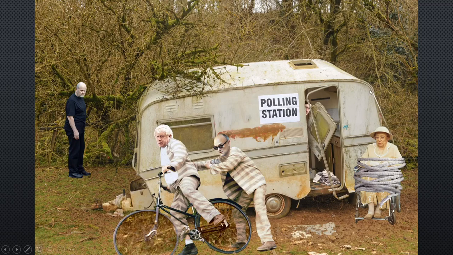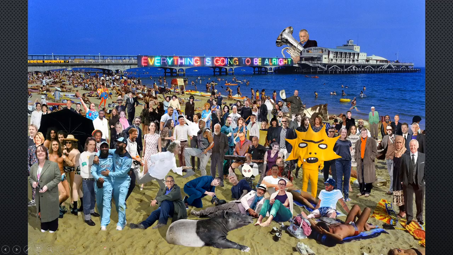This was taken from a while back. Steve McFadden there, Dominic Cummings, Boris Johnson. Brilliant image, love that. Another one, a mass one. This is almost like a Where's Wally, isn't it? So many different characters, so many different people put in over here.